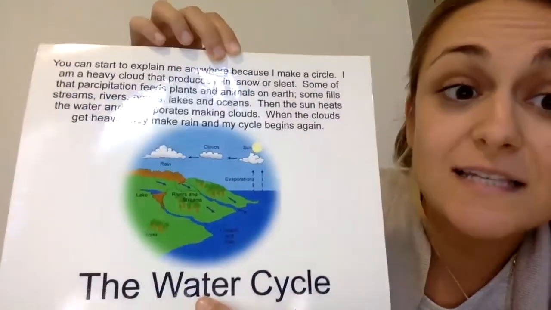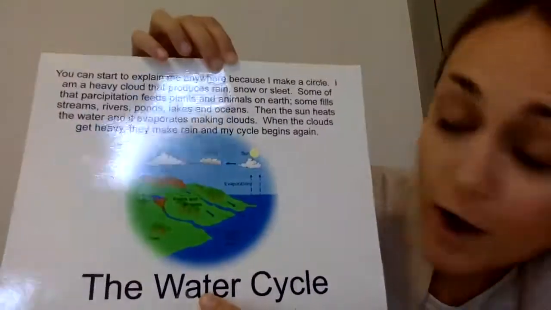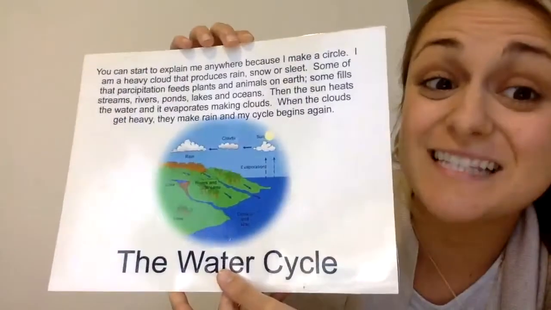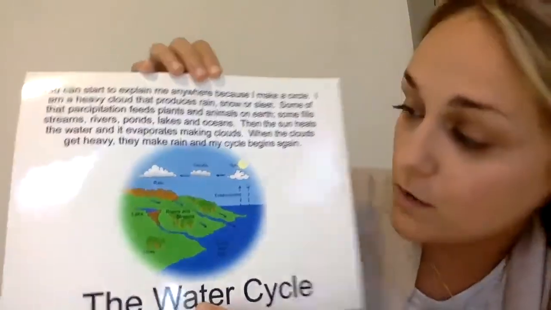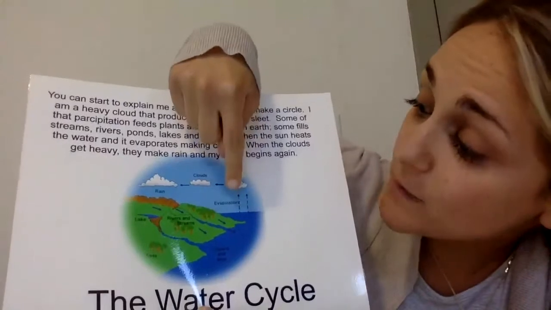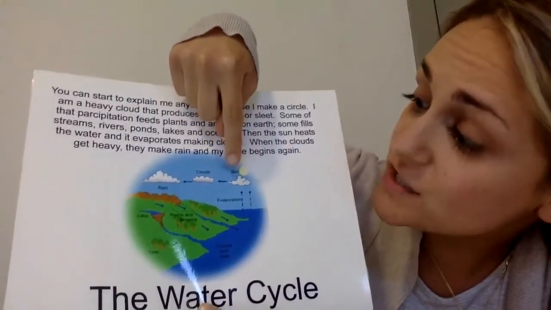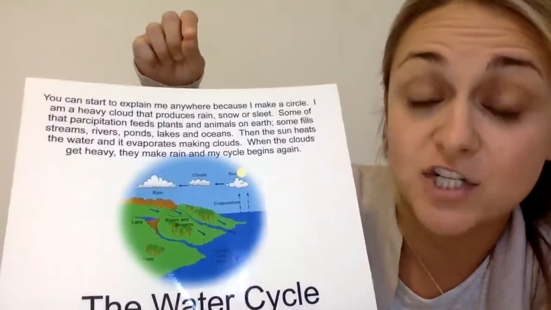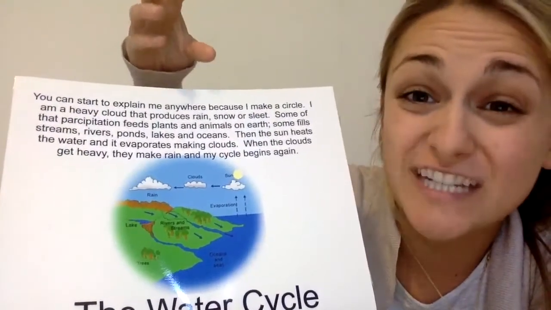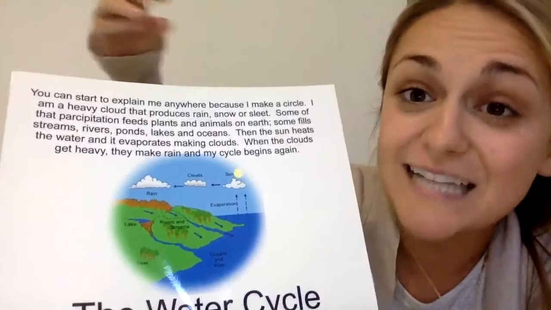When the water rises up, it rises up as water vapor. You actually can't see water vapor, but it's all around us all the time. As it evaporates up into the sky, it starts to cool and condense through a process called condensation. That water vapor condenses and those droplets attach to each other to form clouds.